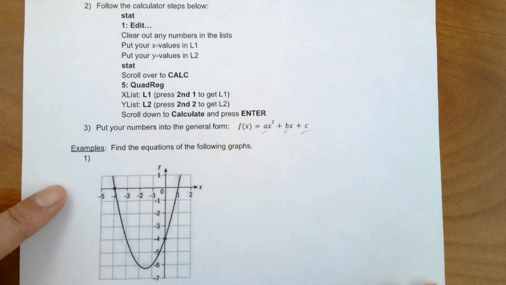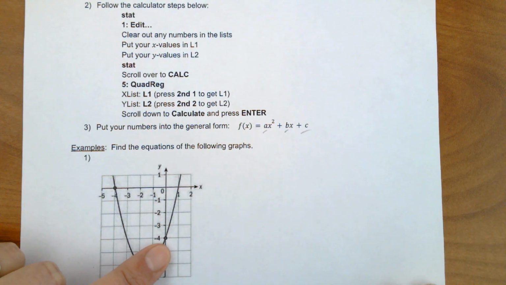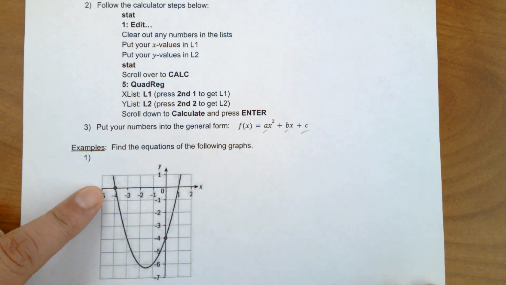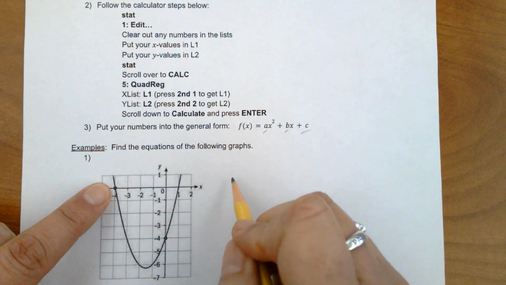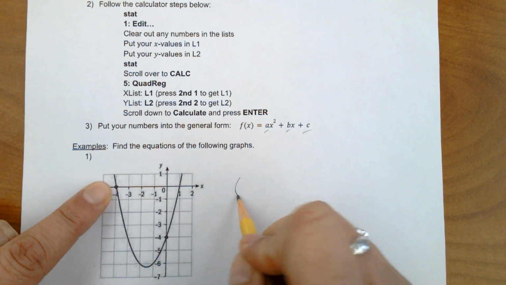First example. Find the equation of the following graphs. So here we see that we have at least a couple points labeled for us. So let's write those points down. Now, when we write those points down, I want you to write them one underneath the other because it's going to be easier for us to put them in the calculator. What do I mean by that?